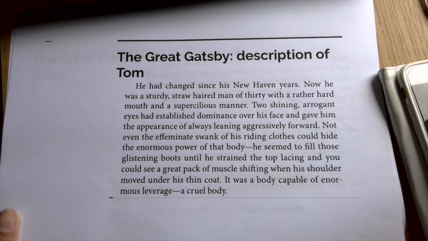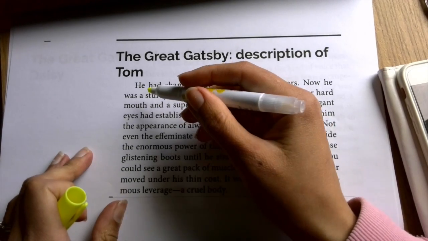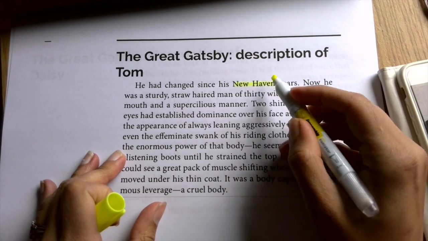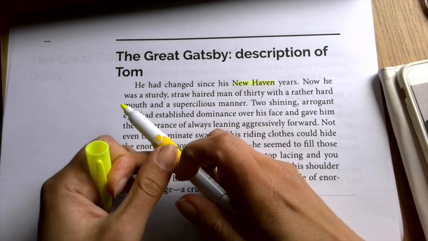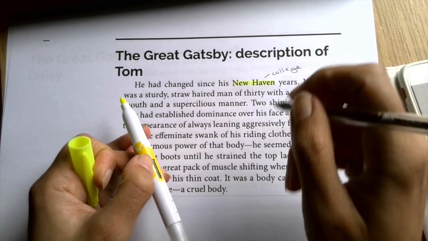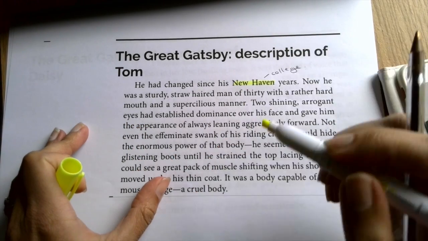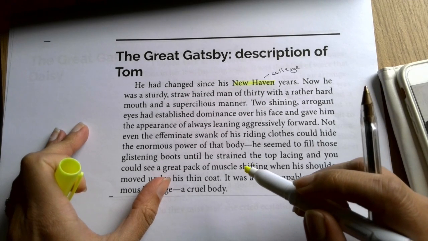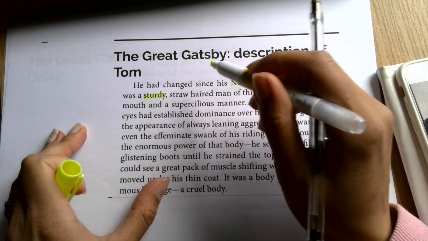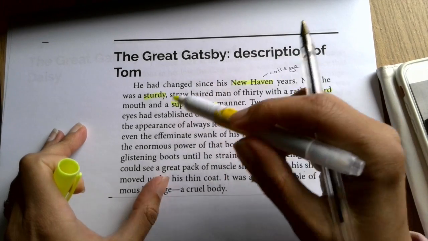Okay, so my first extract is going to be one from The Great Gatsby, and it's a description of Tom. It says he had changed since his New Haven years. So this is referring back to the college where both he and Nick were studying. Now he was a sturdy, straw-haired man of 30 with a rather hard mouth and a supercilious manner. So I'm going to just look at these descriptions here.